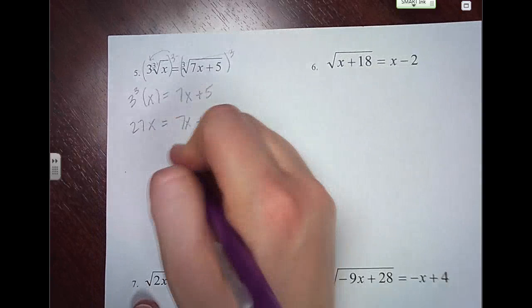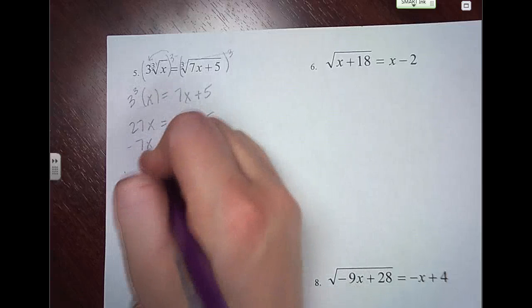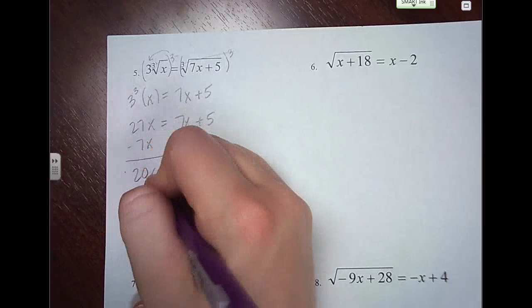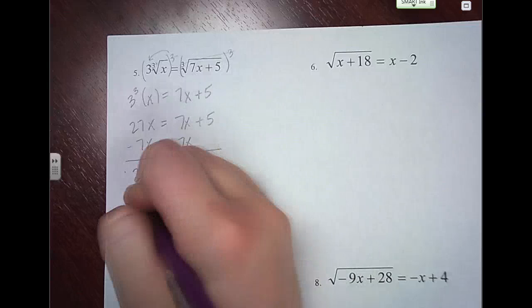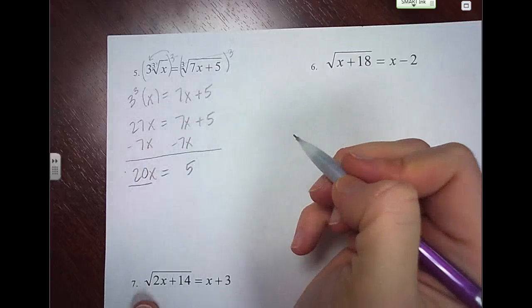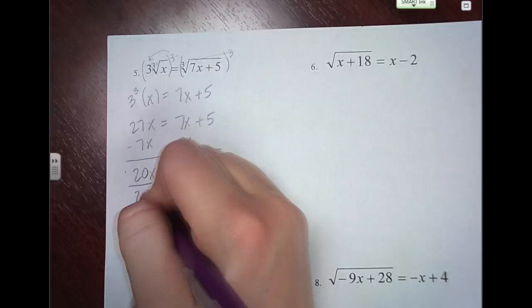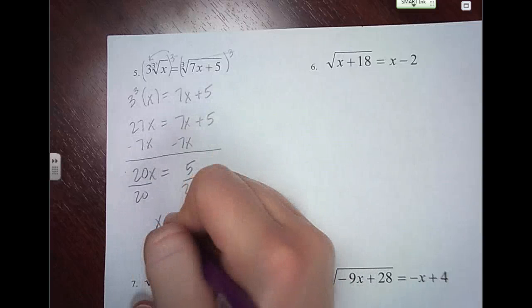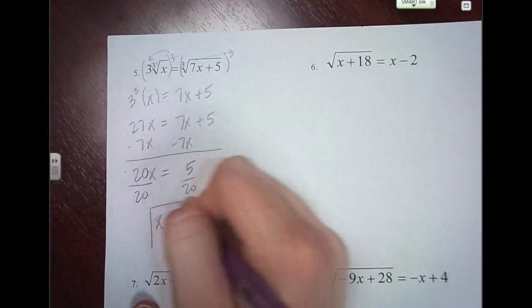So 27x. And let's solve for x. So subtract 7x. So 20x equals 5. Divide by 20. So x equals 1/4.